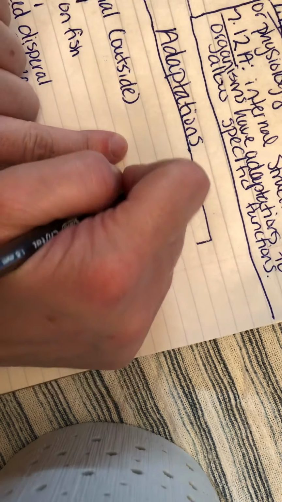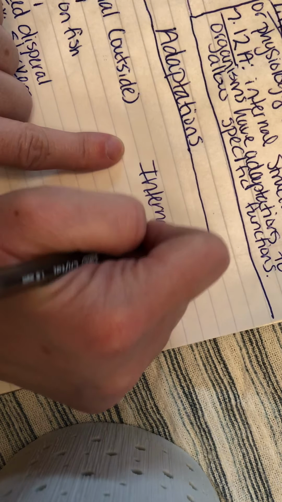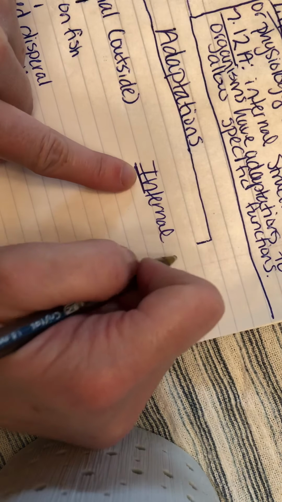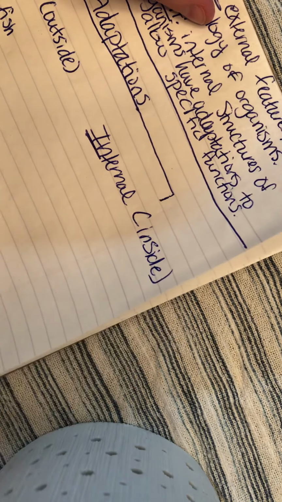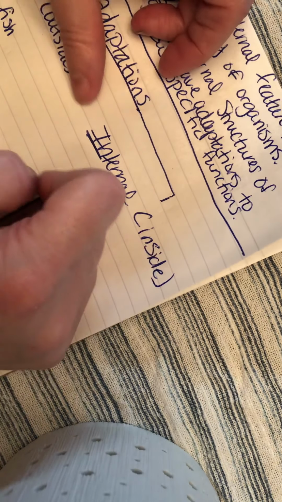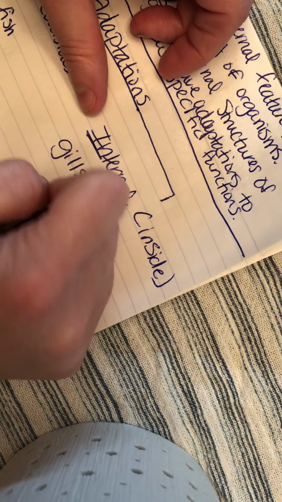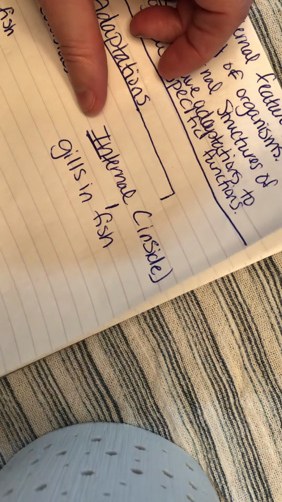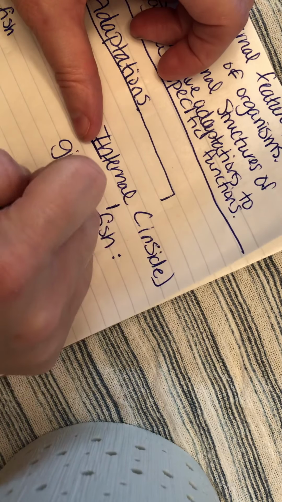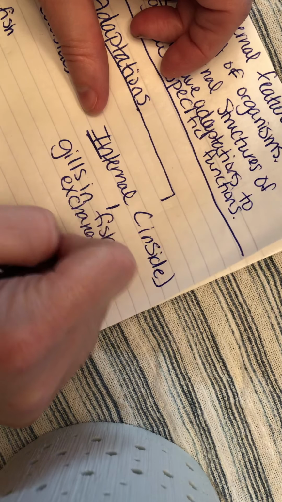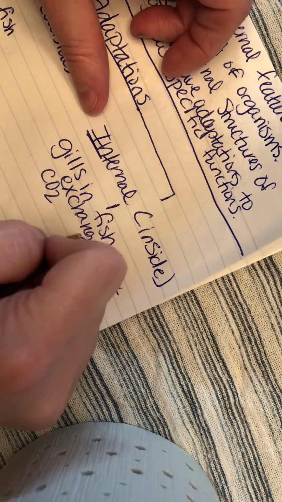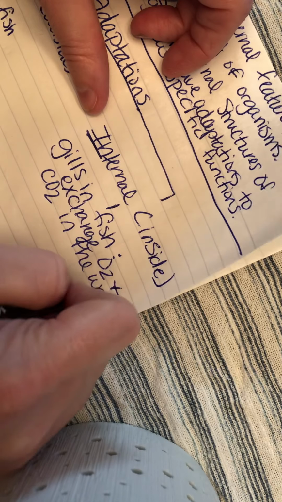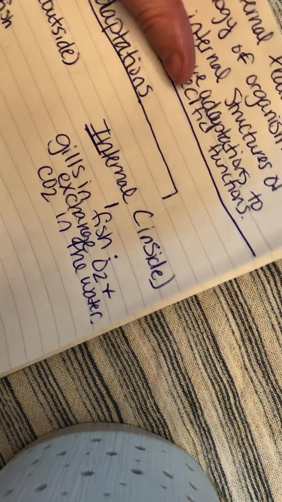So before I run out of time, let's talk about internal adaptations. The IN means in. So you should think of inside, not on the outside. Let's talk about gills on a fish again. The reason why fish have gills is to exchange oxygen and carbon dioxide. It's their lungs, but it's going to be in the water. If they did not have gills, they would not survive in water.